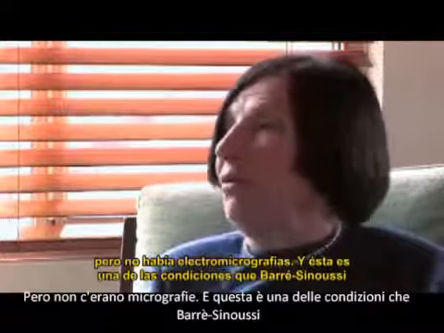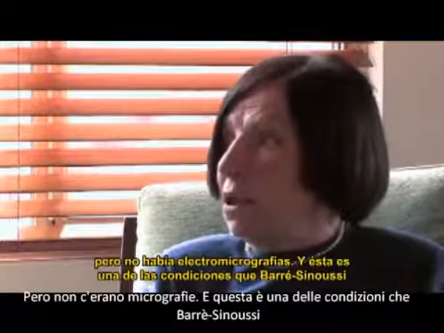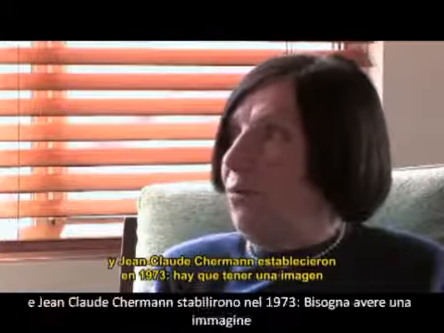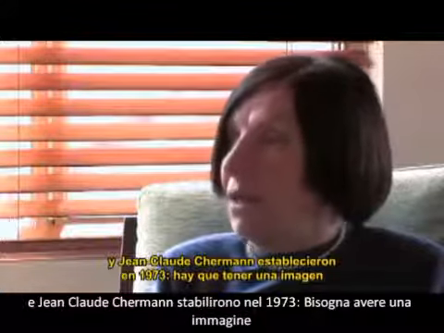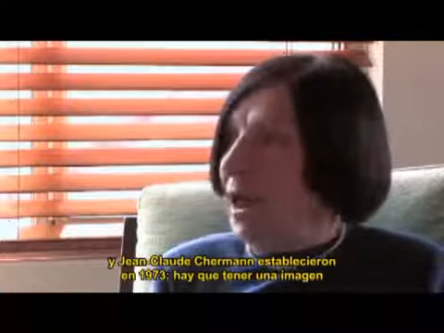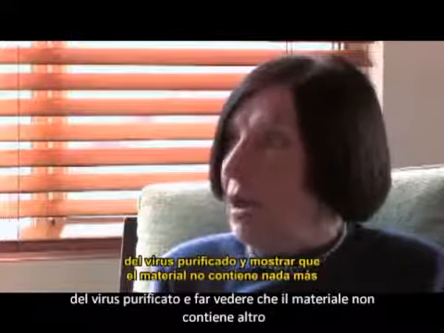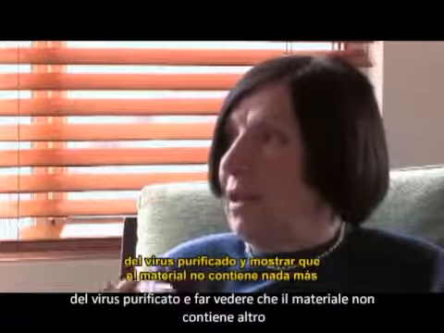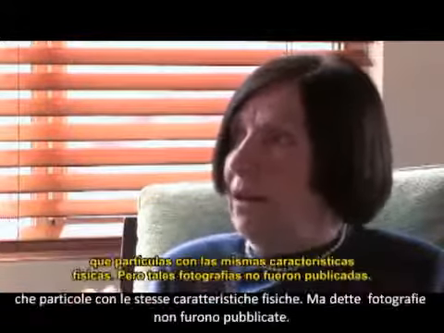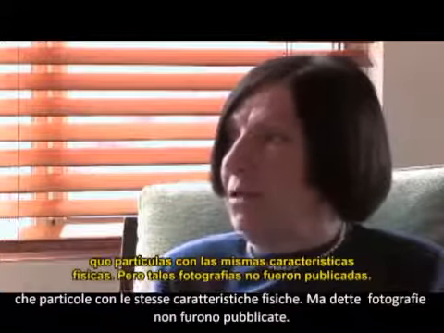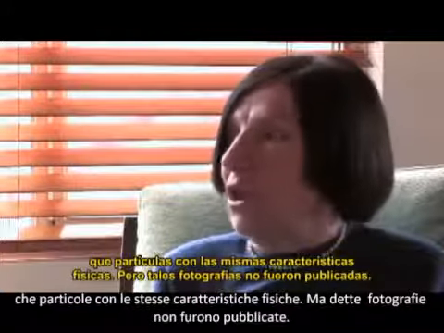And this is one of the conditions which Barré-Sinoussi and Jean-Claude Chermann put forward in 1973. You must have a picture of the purified virus and show that the material contains nothing else but particles with the same physical characteristics. But no such pictures were published.